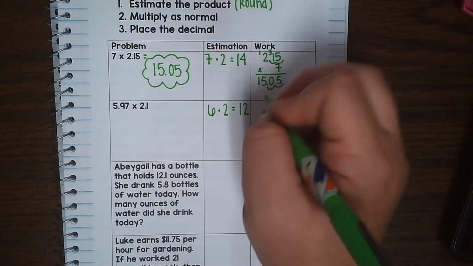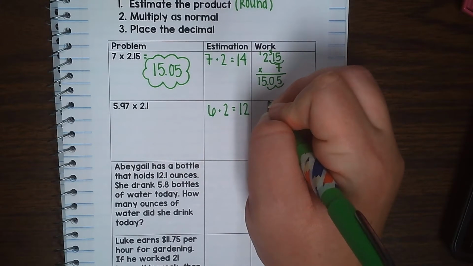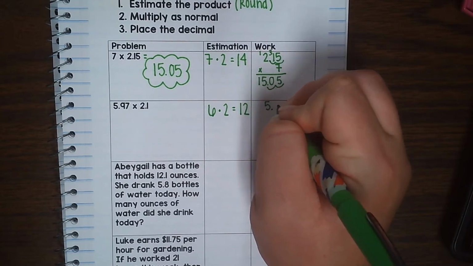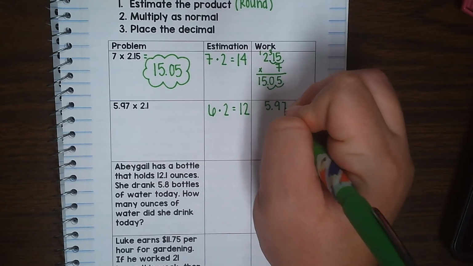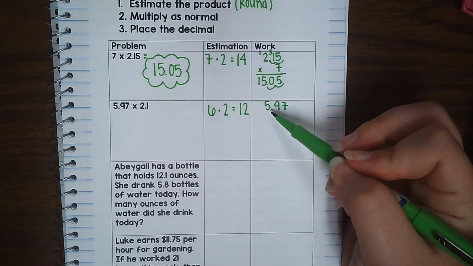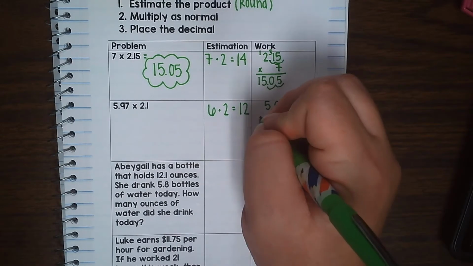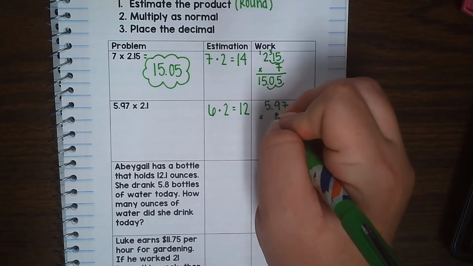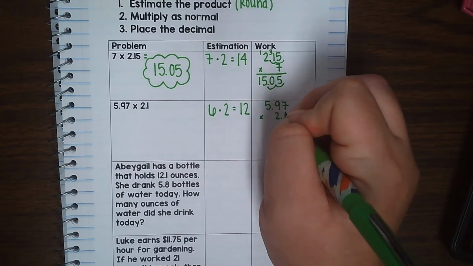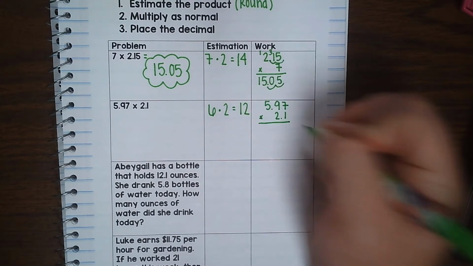So once again, I'm going to multiply. I'm going to put the number with the most digits on top. That's 5 and 97/100ths on the top and 2 and 1/10 on the bottom.